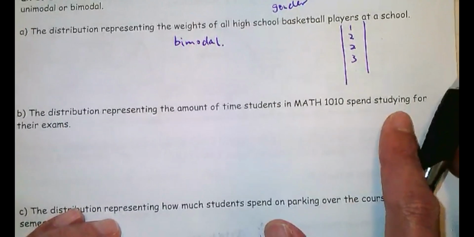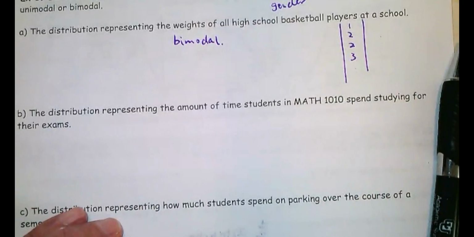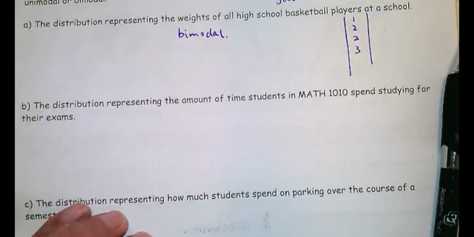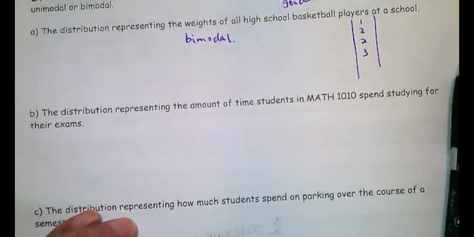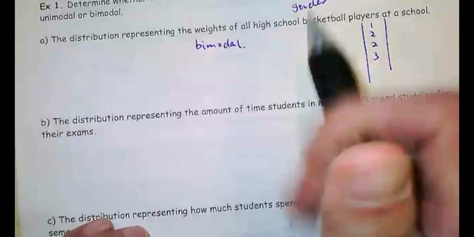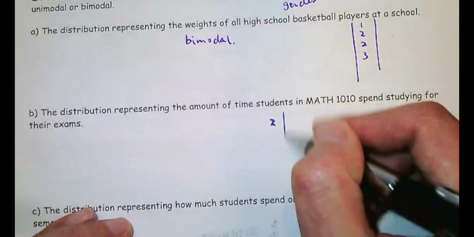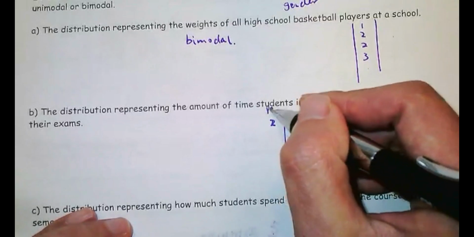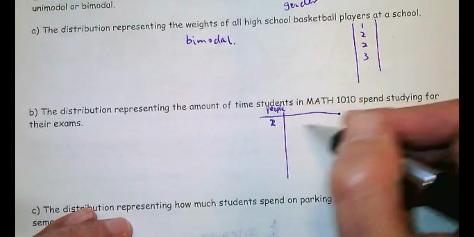Okay, has anybody not done that yet? So let's look at the result. Everybody look at the result. We have some people who study for 1 hour, right? We have 2 people who study for 1 hour. We can make a small graph.